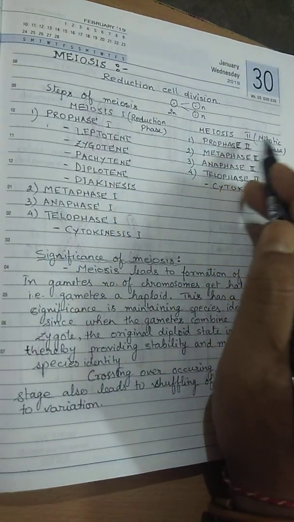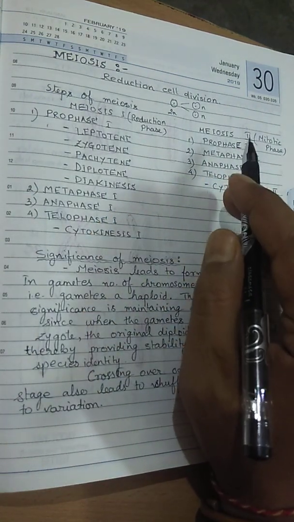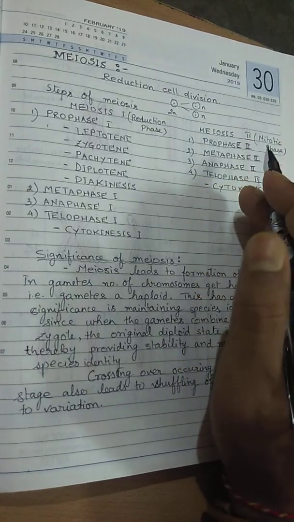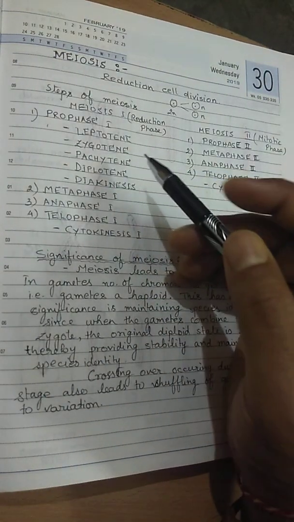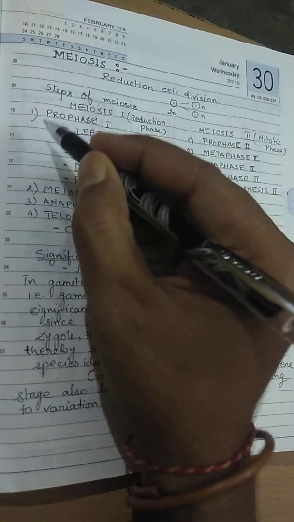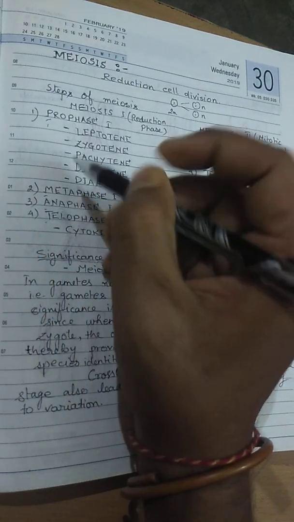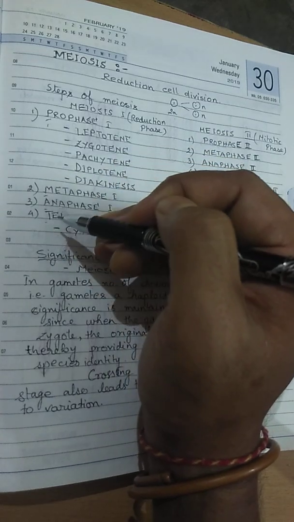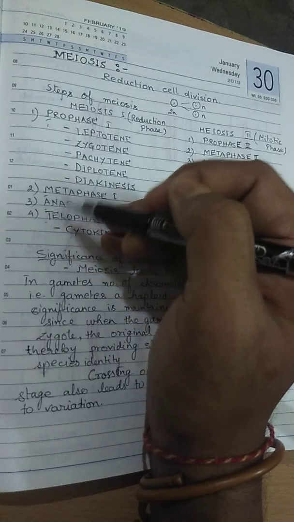And meiosis 2 is called the mitotic phase. That means followed by meiosis 1 you will have meiosis 2, and meiosis 2 is very similar to mitosis. Why meiosis 2 is required, we'll discuss later in this video. First let us look at the names of the different steps. You have the four essential steps of karyokinesis: prophase, metaphase, anaphase, telophase. If you remember the first letters P, M, A, T, it forms PMAT, so you can remember prophase, metaphase, anaphase and telophase.